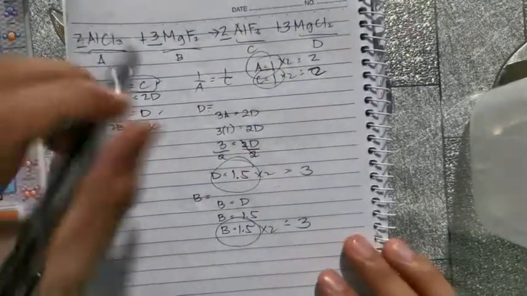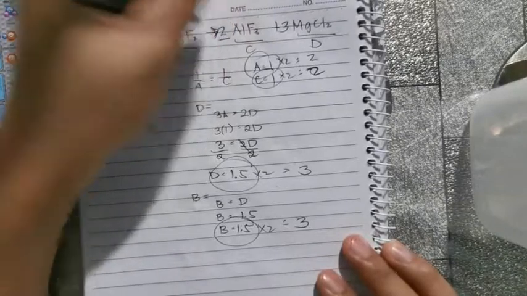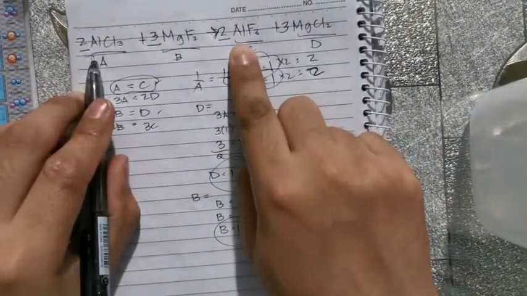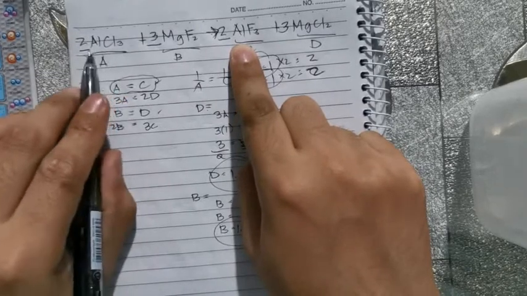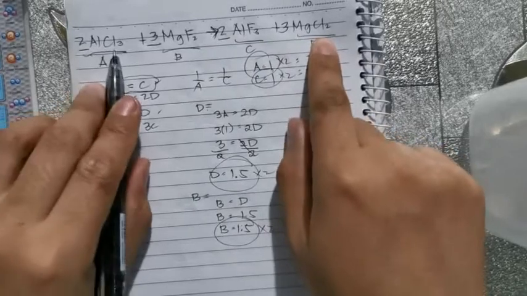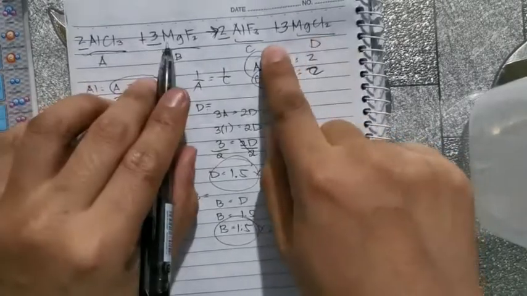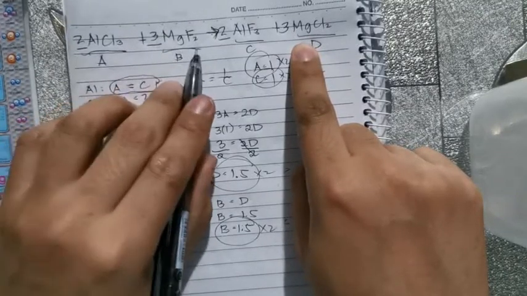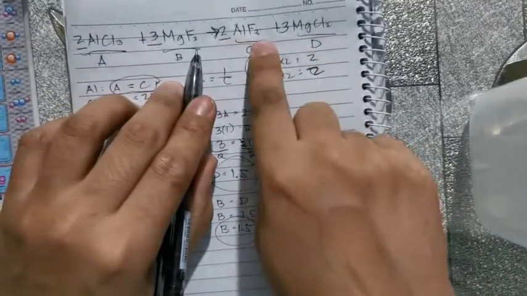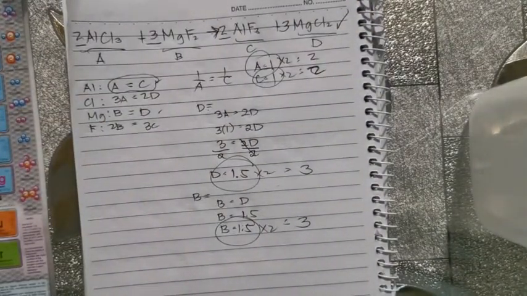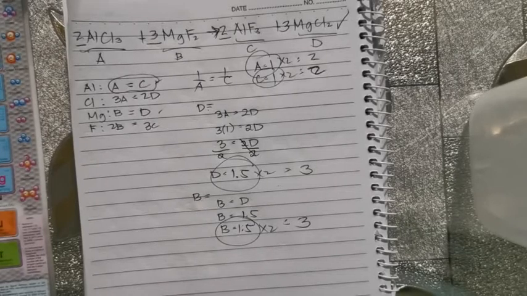So, let us check. Arrow sign ulit, siya yung magdi-divide. Dalawang aluminum, dalawa. Sa chlorine naman, 6. 2 times 3 is 6. Dito ay 3 times 2 is 6. Kaya balance. Si magnesium dito ay 3. Dito naman si magnesium 3. Si fluorine is 3 times 2, kaya 6. Dito naman 3 times 2 is 6. So that means it is balance. Okay, so that is how you balance a chemical equation using algebraic expression.